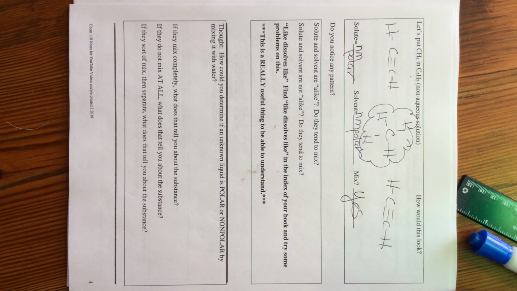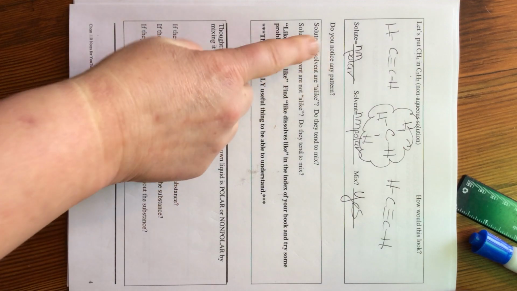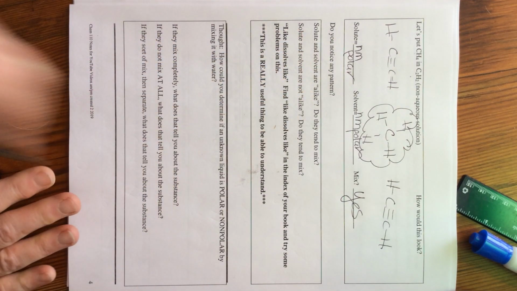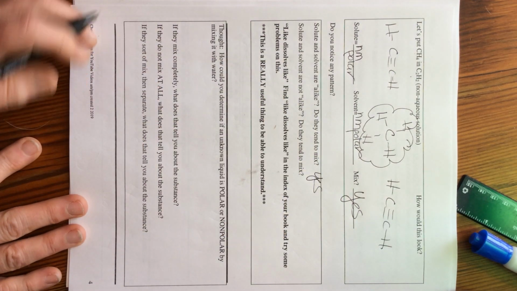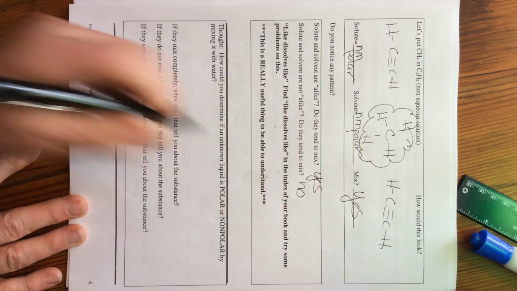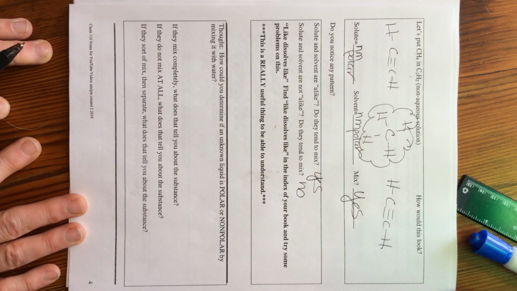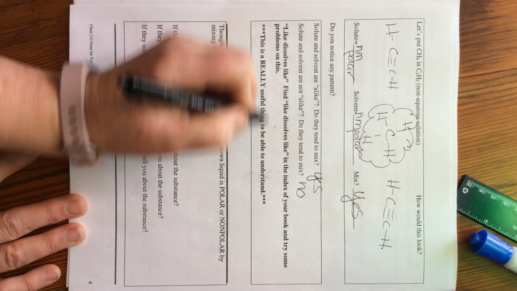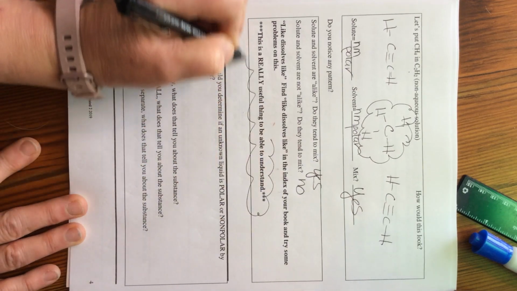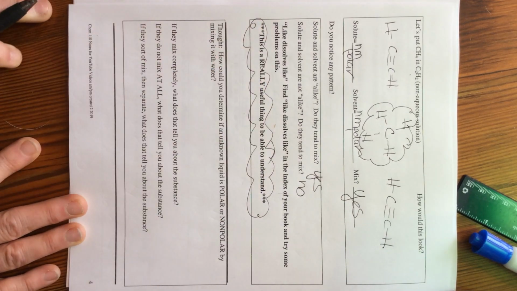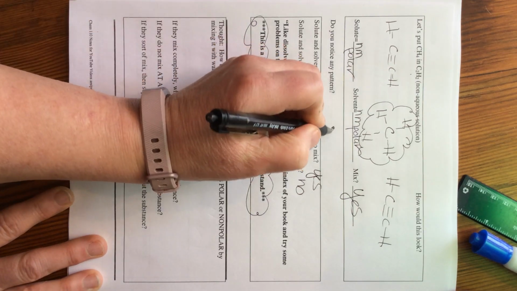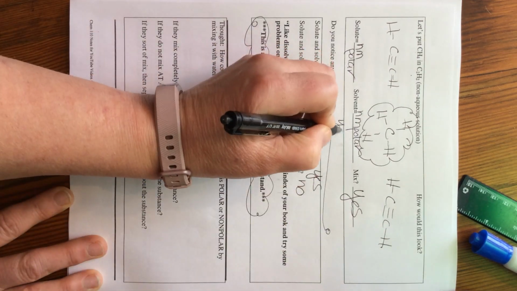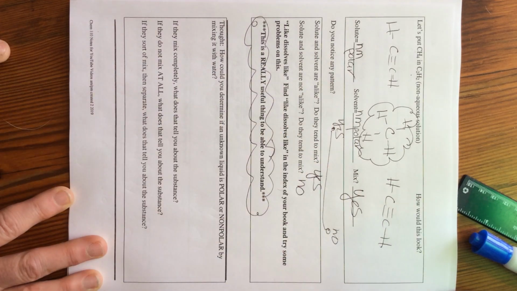Now the pattern: if solute and solvent are alike, they tend to mix. If they're not alike, they don't tend to mix. This is hugely important to understand, because in a beginning class, we just give you yes, they'll mix, no, they won't mix.